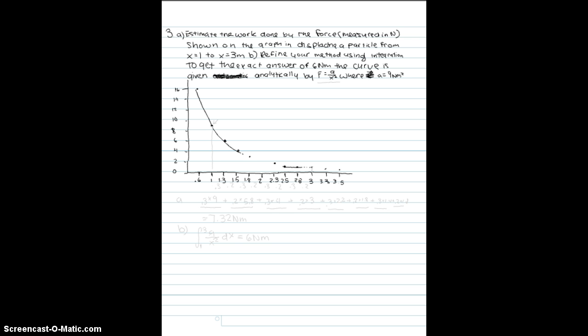Alright, our third and final problem here. We got part A, estimate the work done by the force measured in newtons, shown on the graph in displacing a particle from x equals 1 to x equals 3. And then part B, I'll talk to you later about part B.